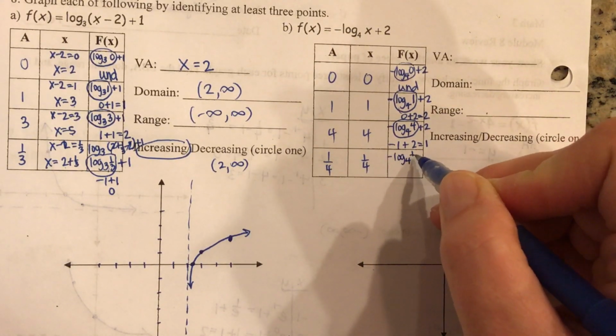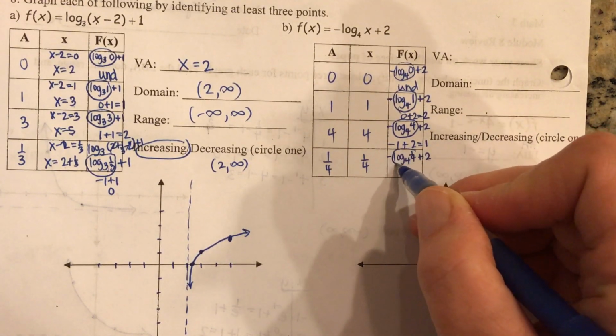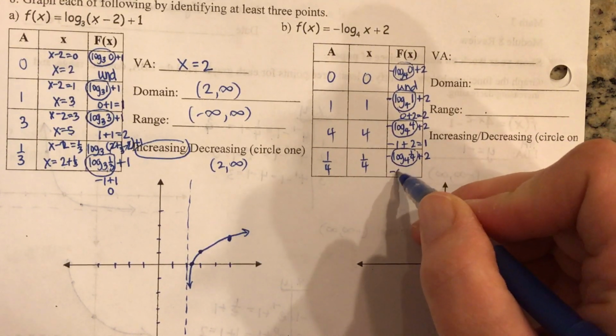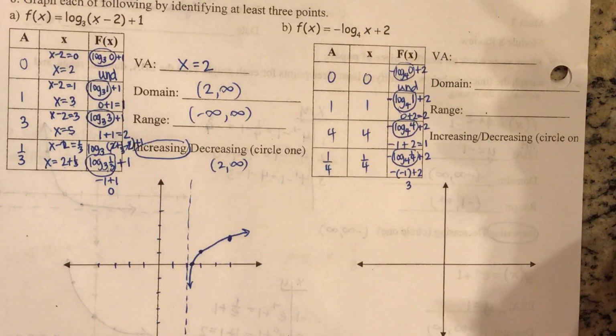Log base 4 of 1/4. This is so fun right here. Look at that. That's a negative 1. Negative 1 plus 2. That's a positive 1 plus 2 is 3.